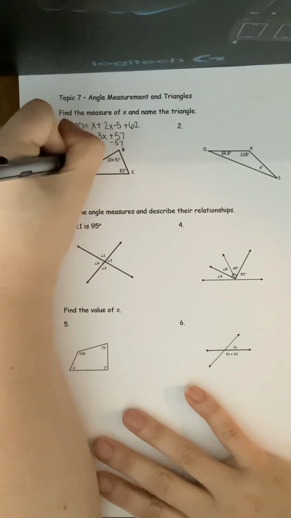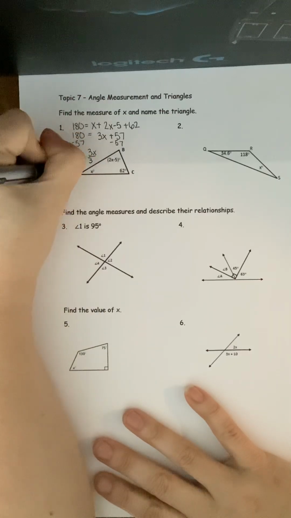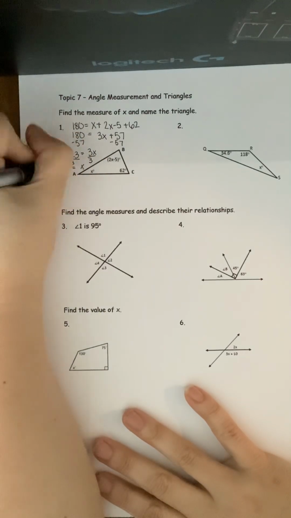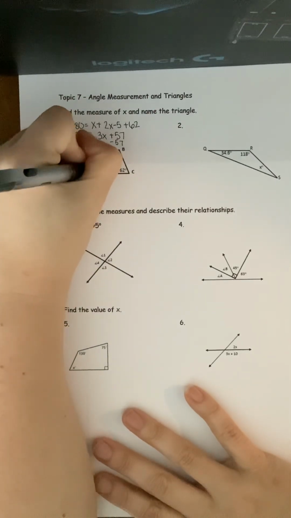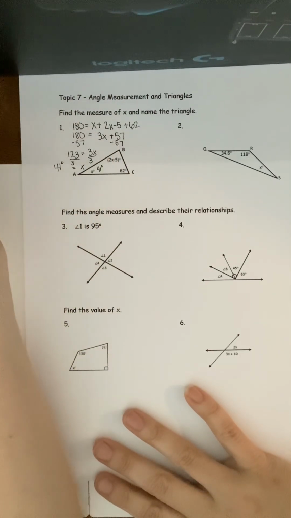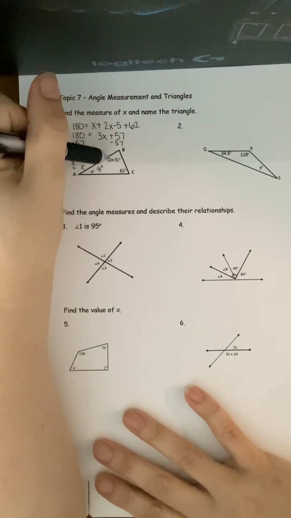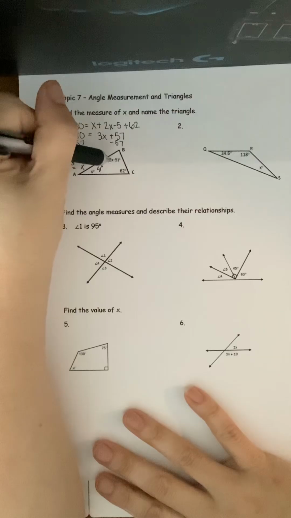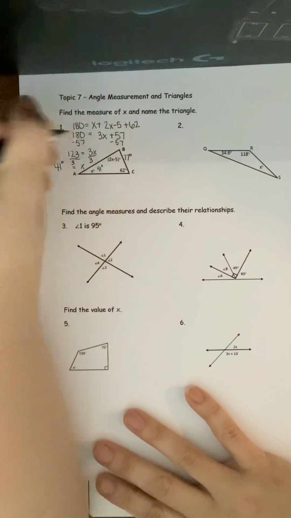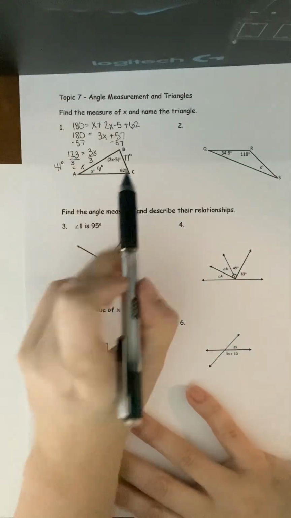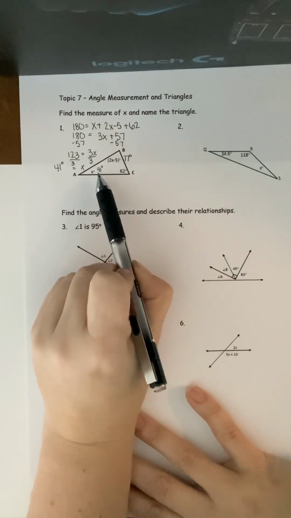We divide by 3 on both sides, and we get x equaling 41 degrees. If we put in 41 for x at this one, 2 times 41 minus 5, we'll get 77 degrees. So that means we have a 77 degree angle, a 62 degree angle, and a 41 degree angle.